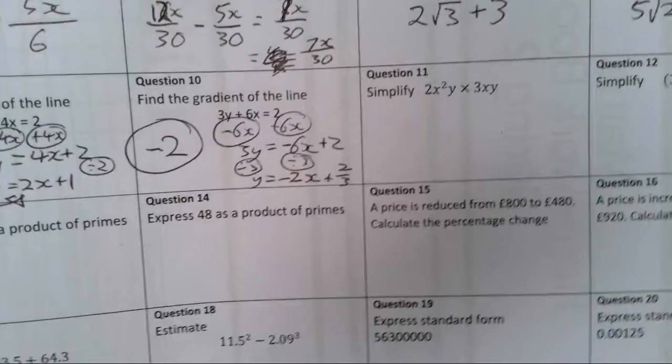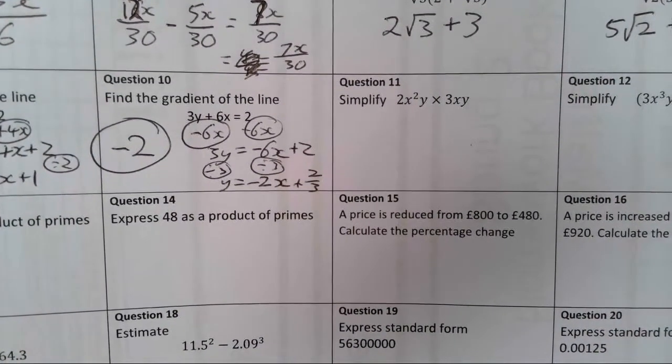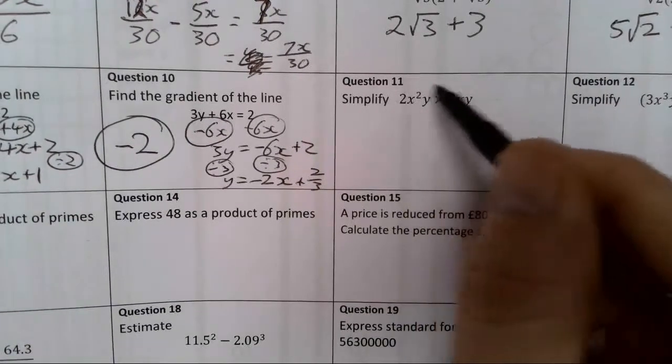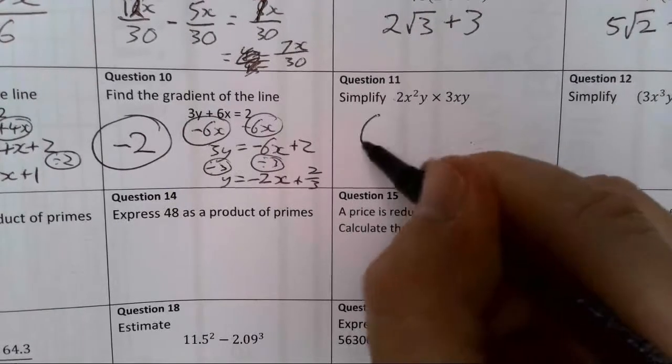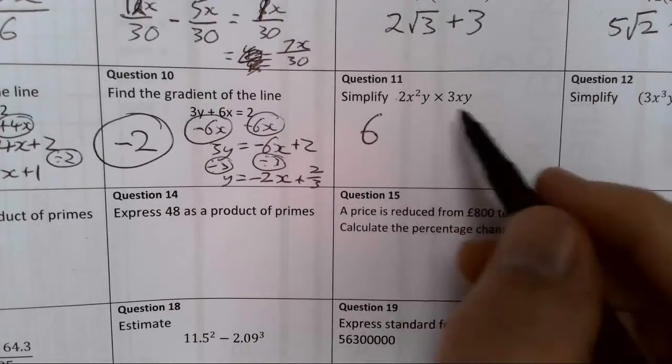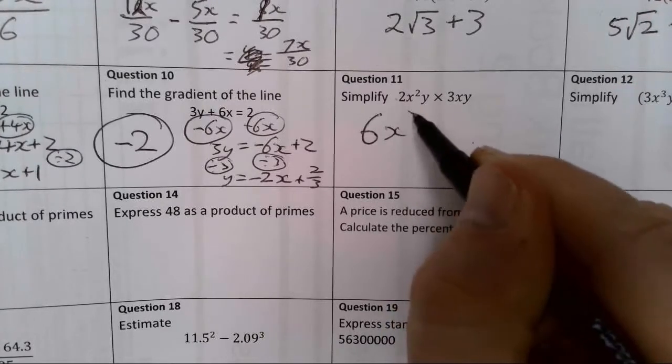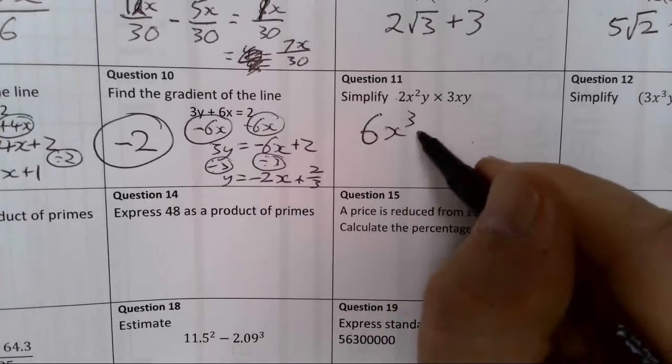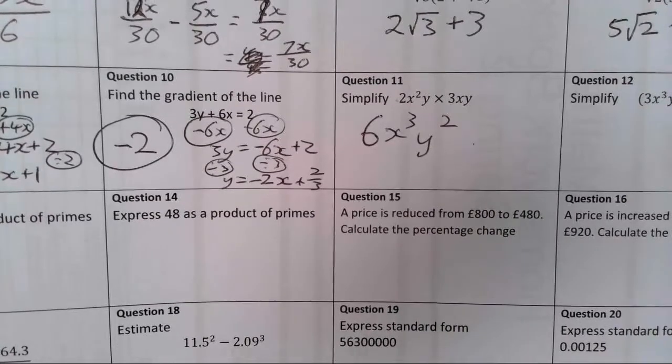Question 11. Simplify 2x squared y times by 3xy. So I'm going to multiply the coefficients, so that gives me 6. But then I'm going to use my index laws here. So x squared times x is x cubed. y times by y is y squared.